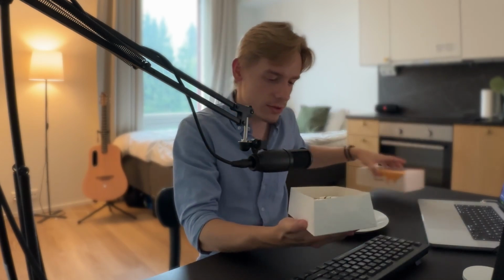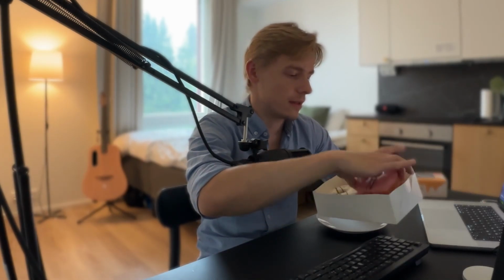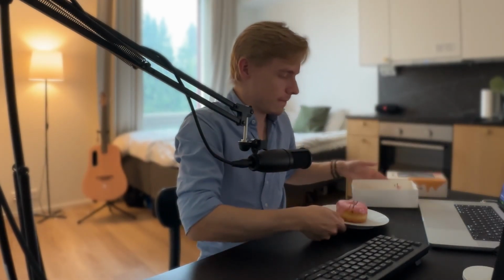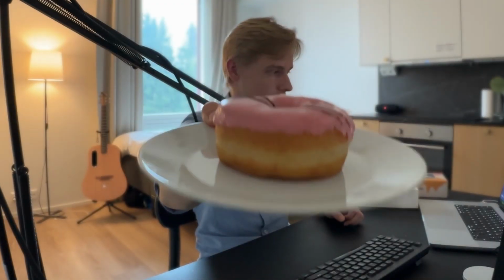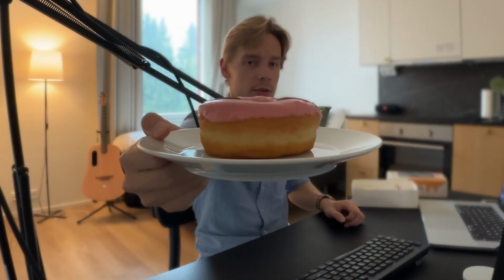So I went out today to buy some donuts, and we're going to use this as our reference. So let's grab this one. Look at that. Perfect donut to use as reference.